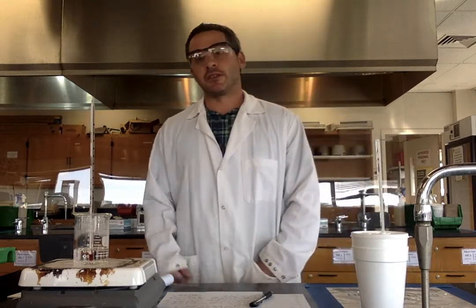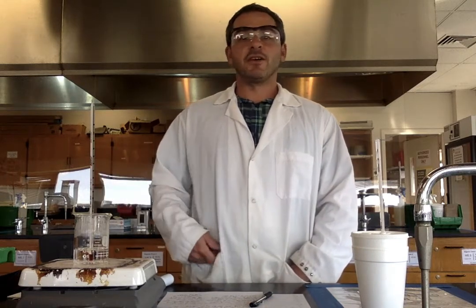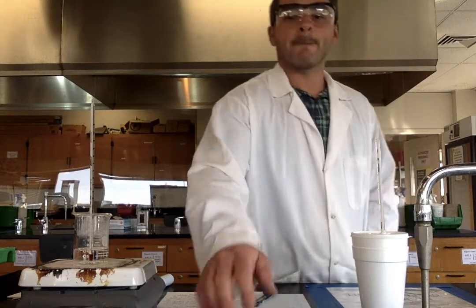You can use calorimeters to measure any type of energy change, and that's also how you would measure the energy in a food, right? You basically blow up the food in a bomb calorimeter, and then you measure the temperature change, and it tells you how much energy is in that specific food.